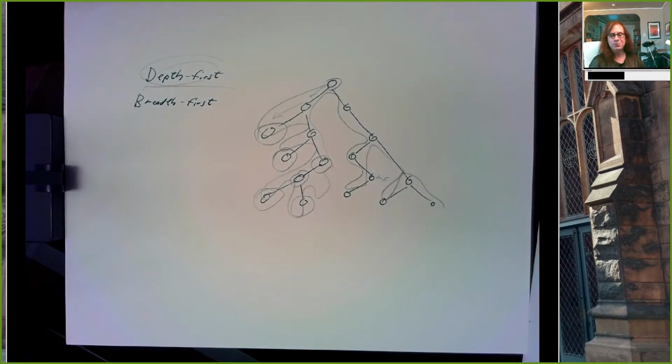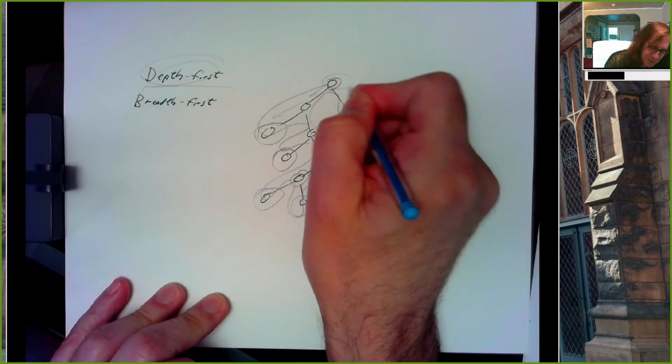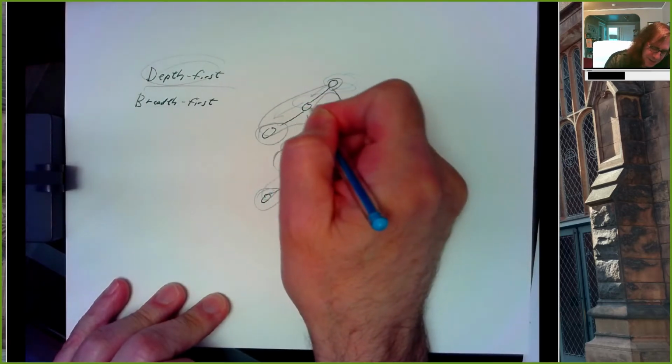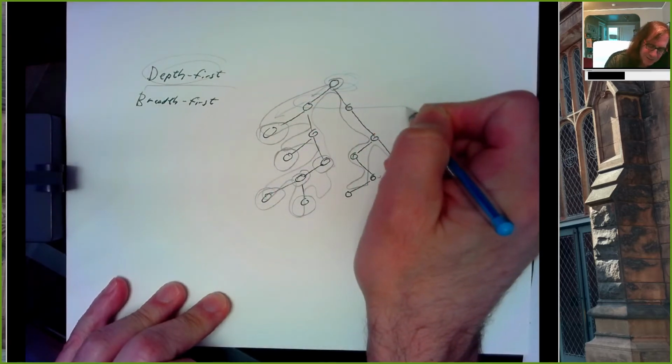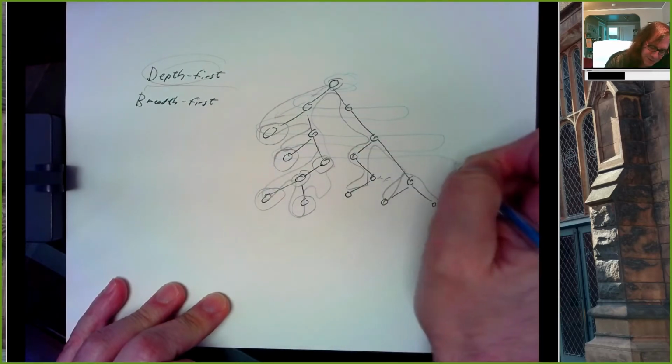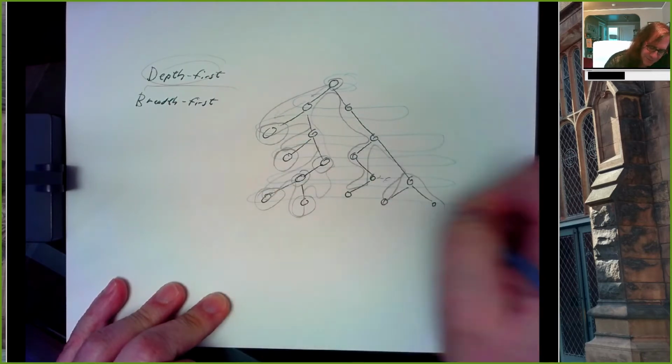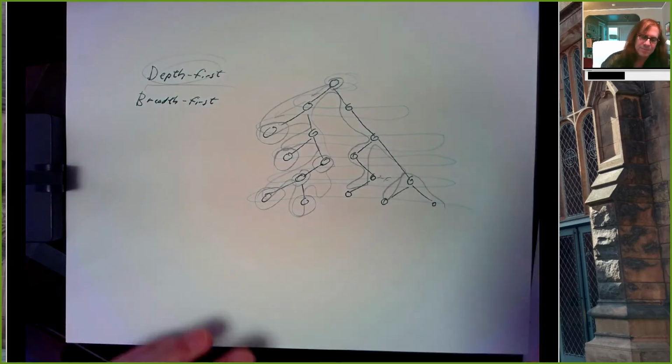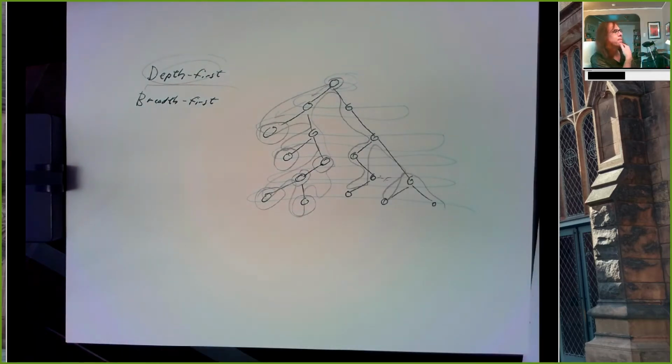A different approach would be breadth first. And going broad instead of deep would say, hey, let's try this one first, and then let's come down and look at all the things that are one level deeper, and then all the things that are 2 levels deeper, and 3 levels, and 4 levels, and 5 levels. Yeah, kind of like A-star.